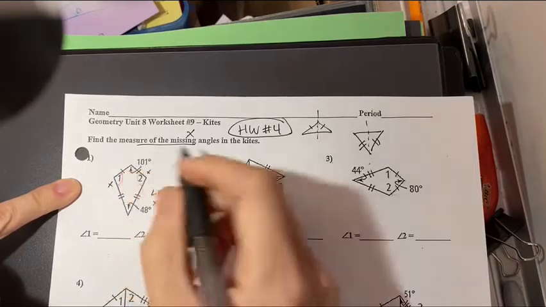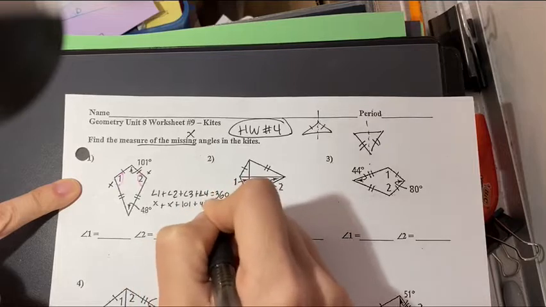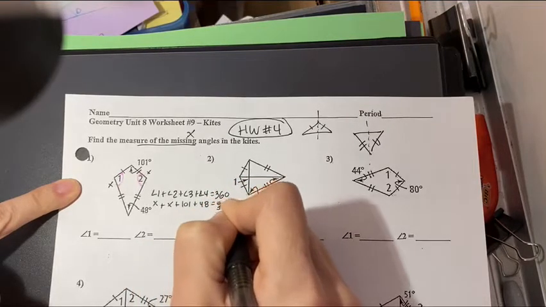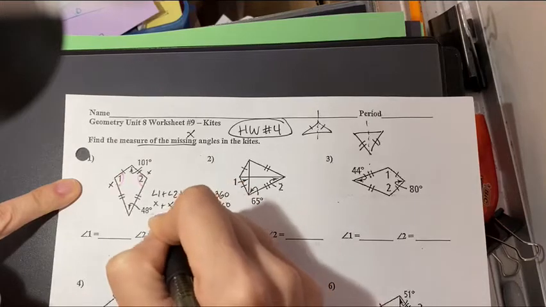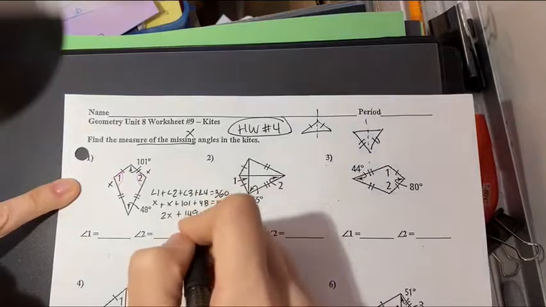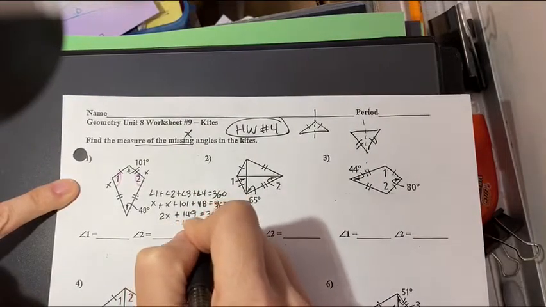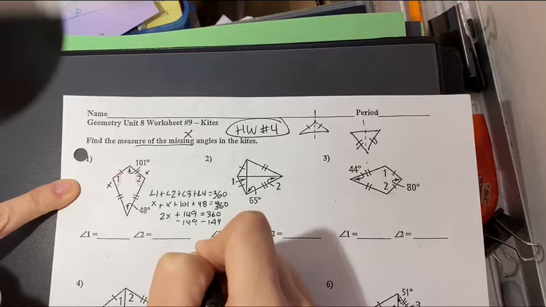Angle 3, the third angle, looks like 101, and the fourth angle looks like 48. So now we have an equation. We can set it up and solve. So we have 149 plus 2x, and all that has to equal 360. So if I subtract 149 on both sides, I get 211.